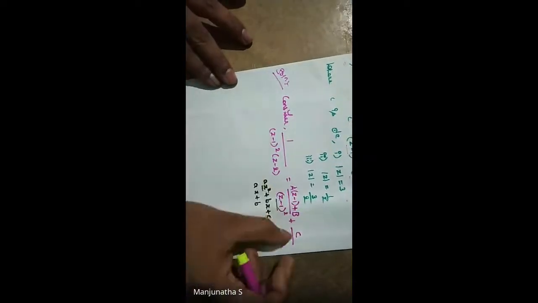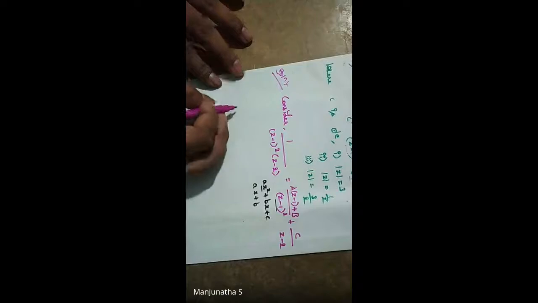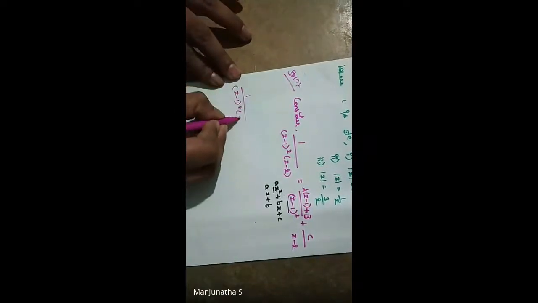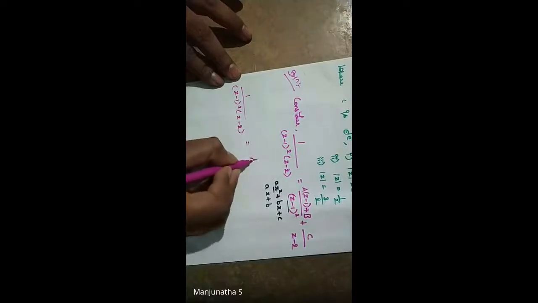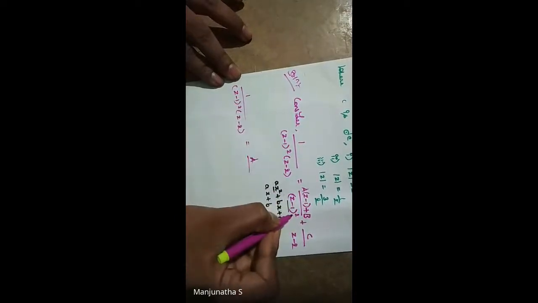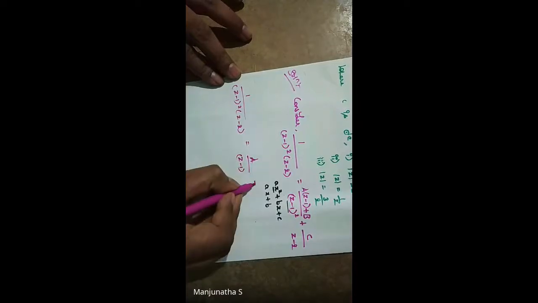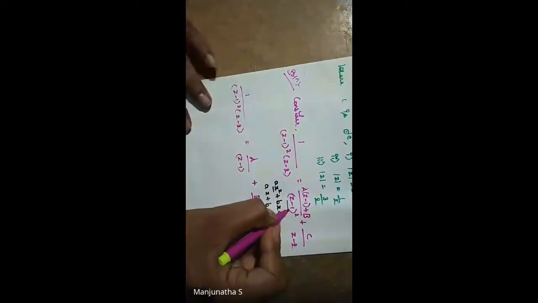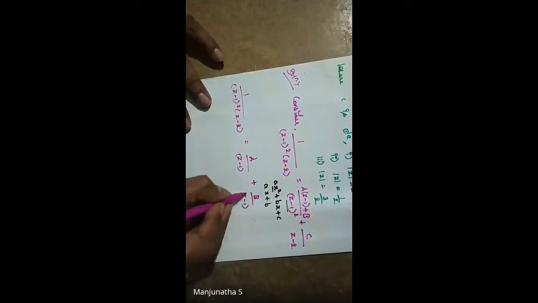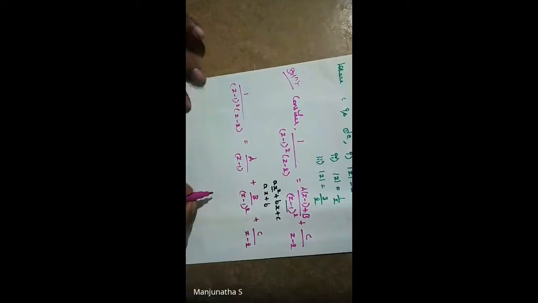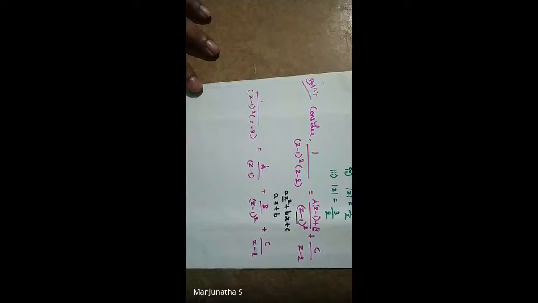So when I split, for each and every term in the numerator, what we get? 1 divided by z minus 1 whole square into z minus 2 is equal to a divided by z minus 1, where one factor gets cancelled, plus b divided by z minus 1 whole square, there is nothing to cancel so the denominator stays as it is, plus c divided by z minus 2. So this is how we got it.